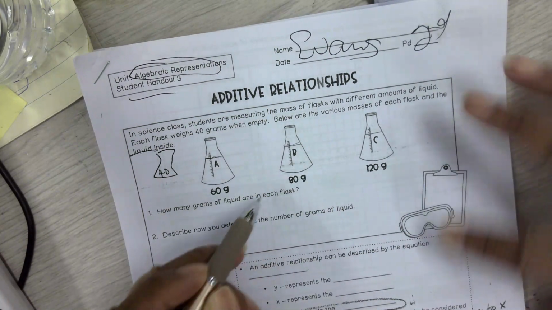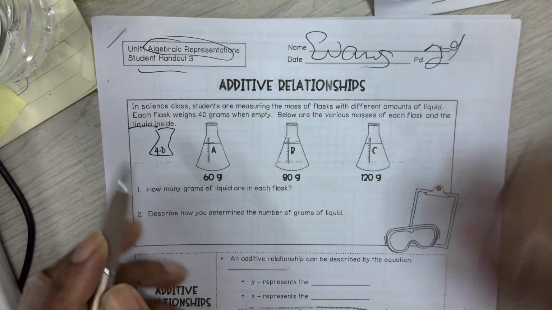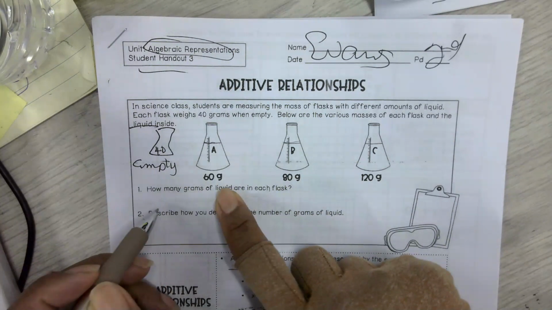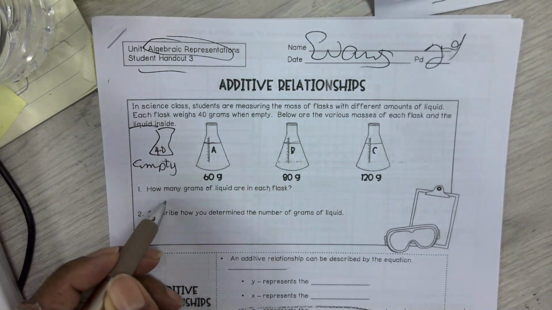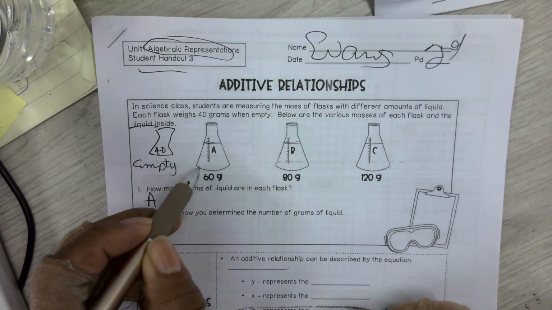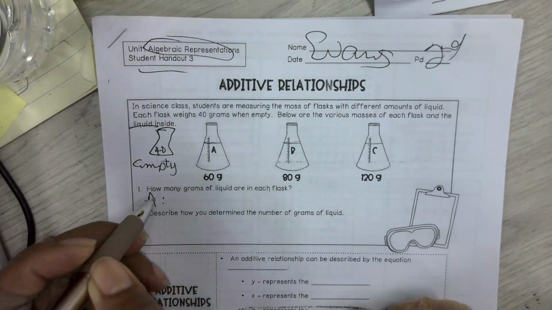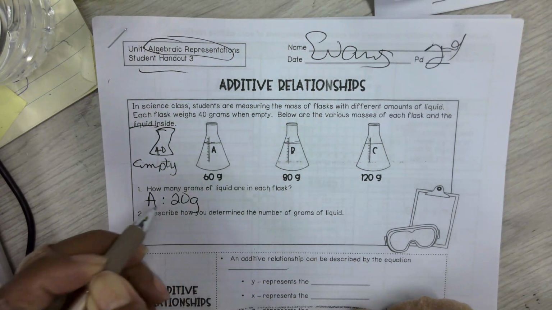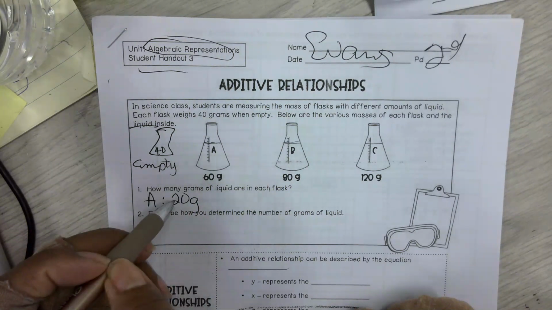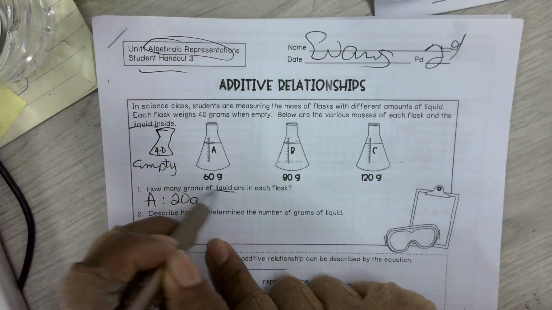There's a different number of grams, okay? And then it says how many grams of liquid are in each flask. So if an empty flask is 40, then how much liquid is in this flask, for A? 60 grams, including the empty flask, which is 40. 20 grams of water. Did you see why I said 20? Because the empty is 40, and with the liquid, it becomes 60. So without the empty flask, the actual liquid is 20.